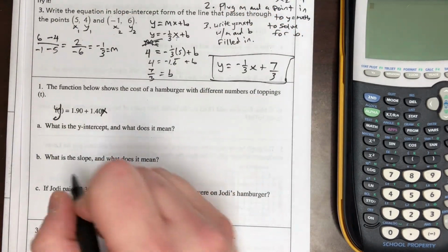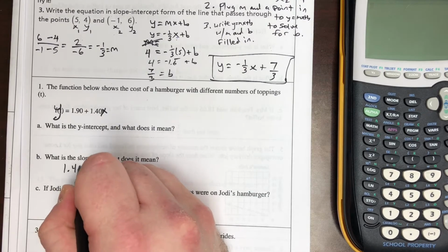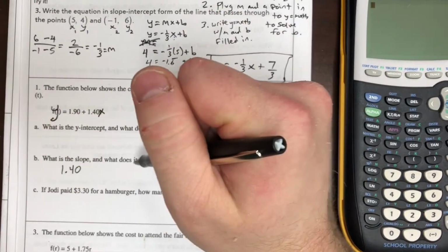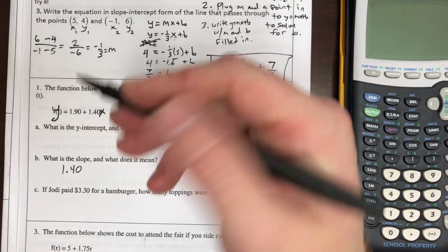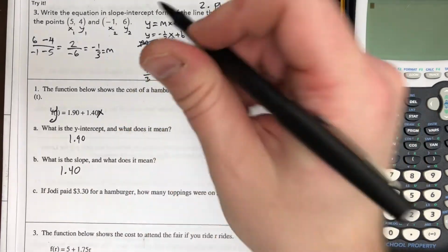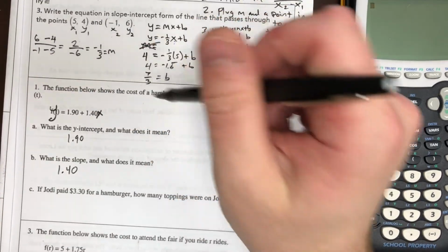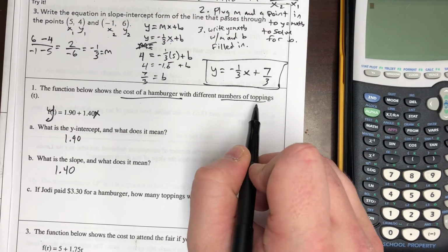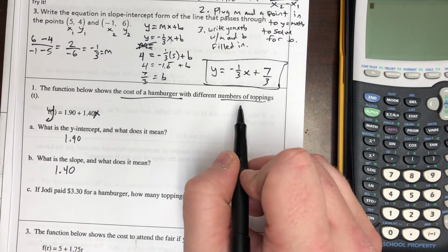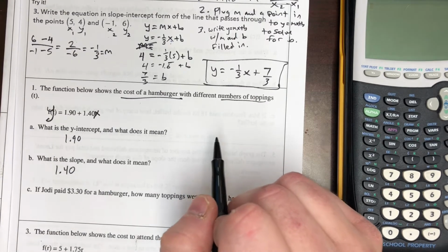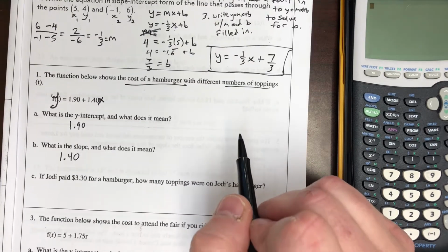What's a slope and what does it mean? 1.4. All right, now I haven't actually read the problem yet, so give me a minute and I'll go and read and find out what it means. Y-intercept, that's our one that's by itself, right? 1.9. So this says the function below shows the cost of a hamburger with different numbers of toppings. Oh, okay. So if you think about this, we could have 0 toppings, 1 toppings, 2 toppings, et cetera, et cetera, et cetera.